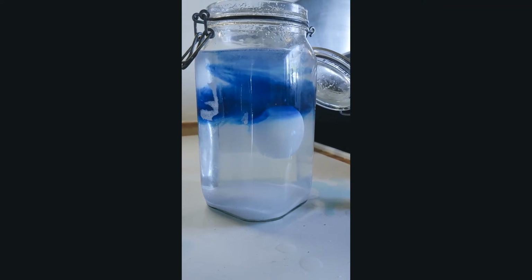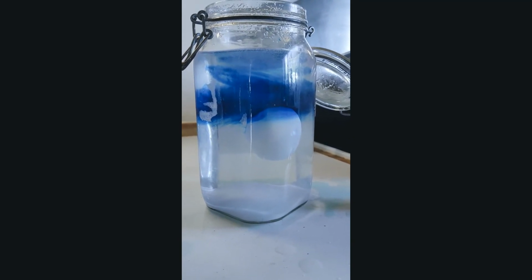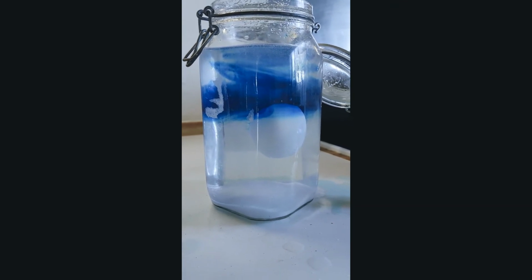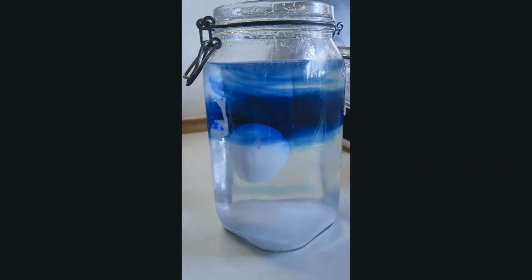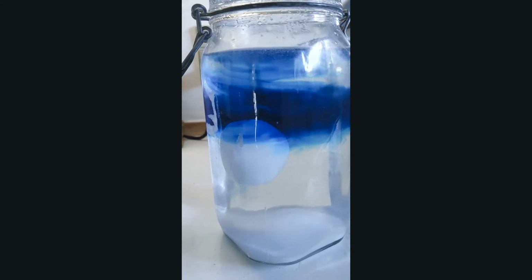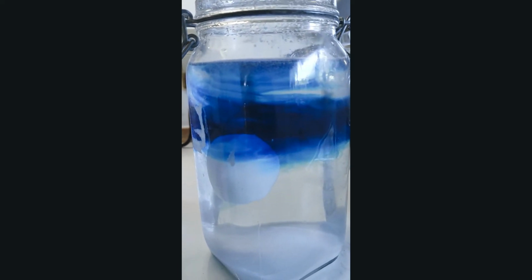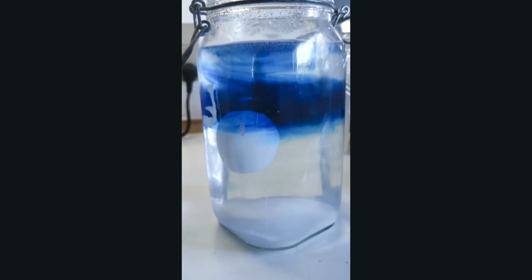So the ability of water to separate into different columns, depending on density and salinity, is one of the most important things to understand in marine science. Now it's been like 2 minutes since I added fruit color, and here we can really clearly see the two different layers of the cold and dense water and the warm and less dense water. And the egg is just floating on top of the saline water here.